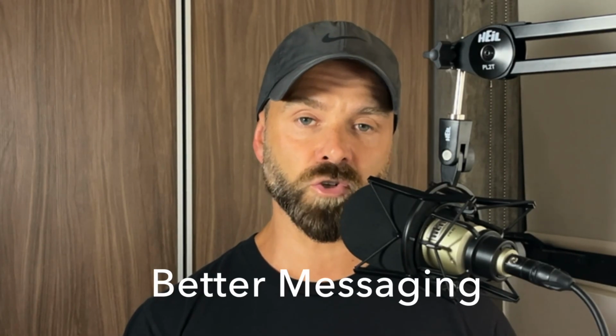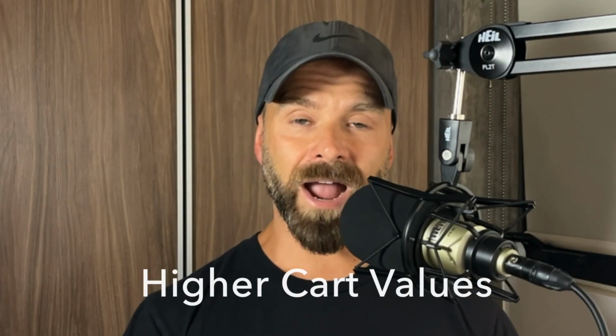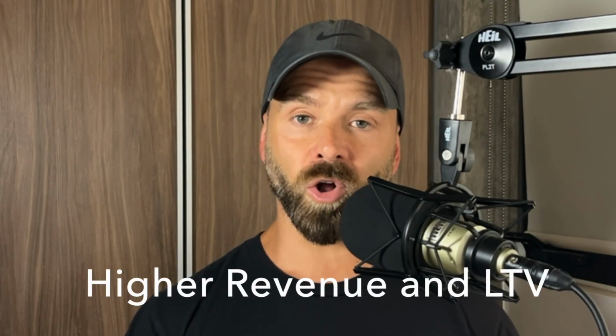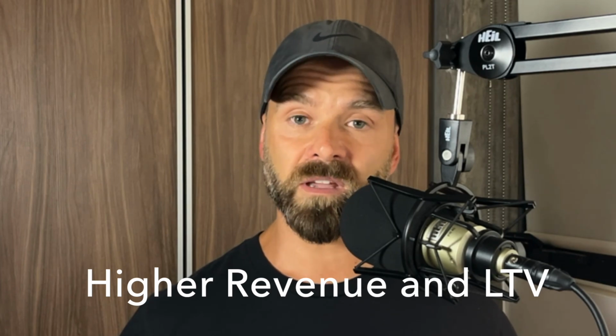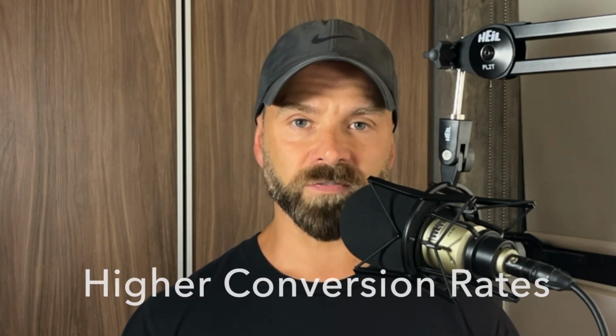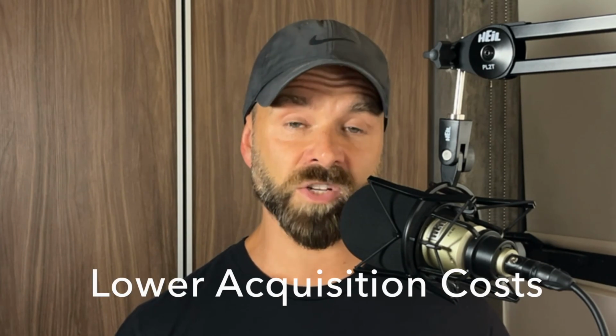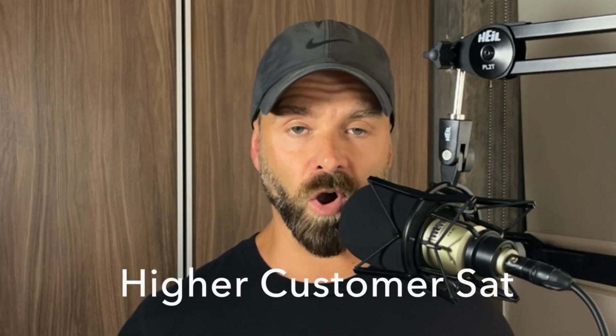And this has a variety of benefits. Typically, if you do this right, you're going to get sharper targeting, more resonant messages to those different segments, higher average cart values, higher overall revenue. We might call this LTV, customer lifetime value. We often see higher conversion rates, lower customer acquisition costs, and overall higher customer satisfaction. I can't emphasize enough how powerful this technique is for marketing strategy and your overall go-to-market.